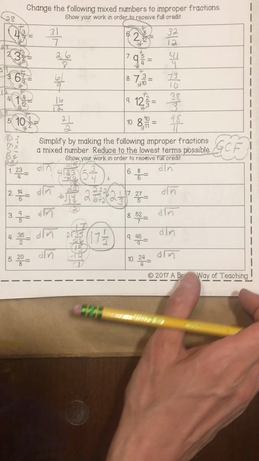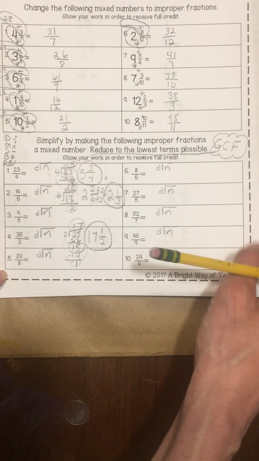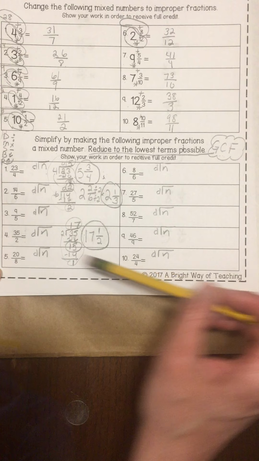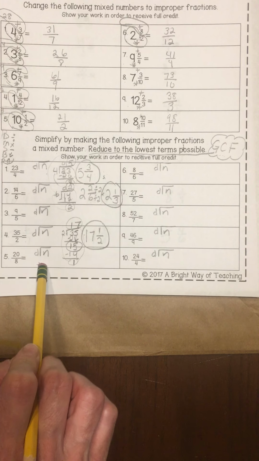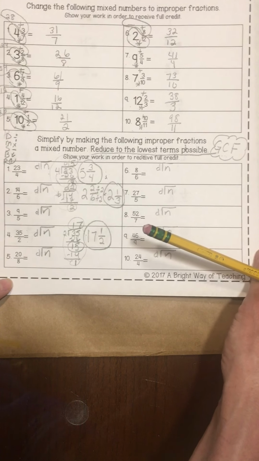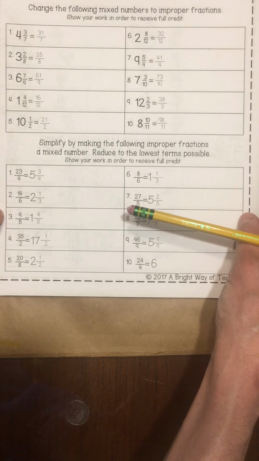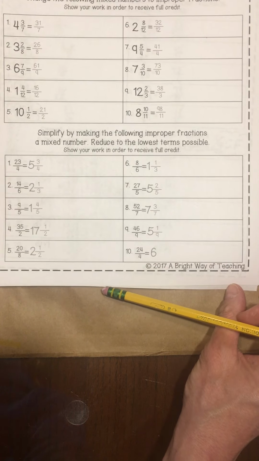Okay, pause the video, work through the rest, there's 1, 2, 3, 4, 5, 6, 7 problems for practice, and I will show you the answer key. There you go.